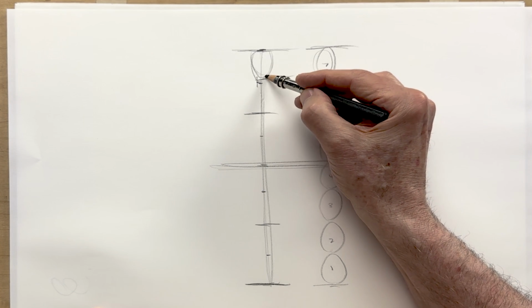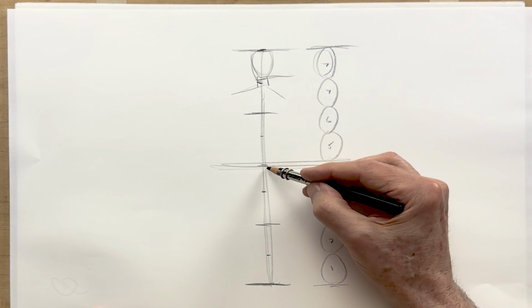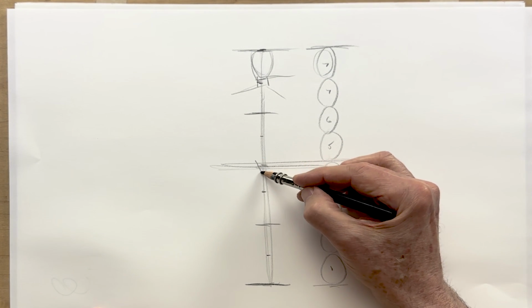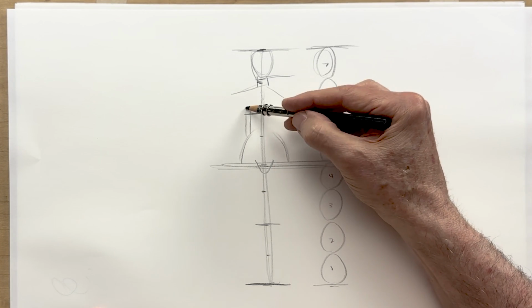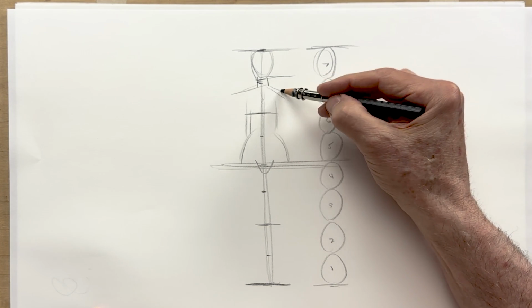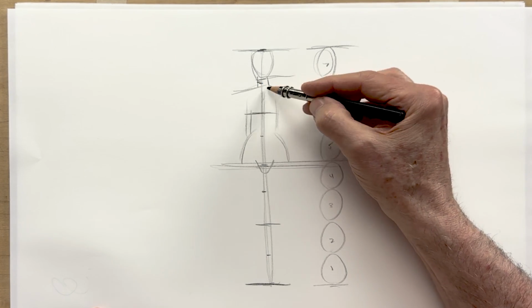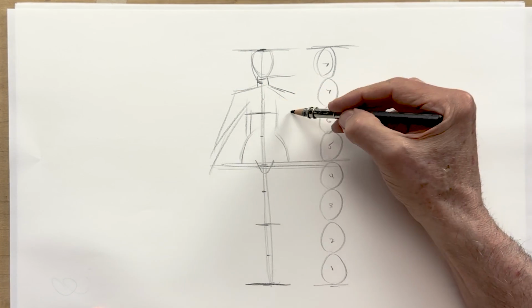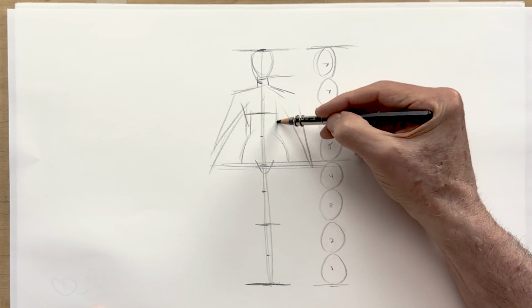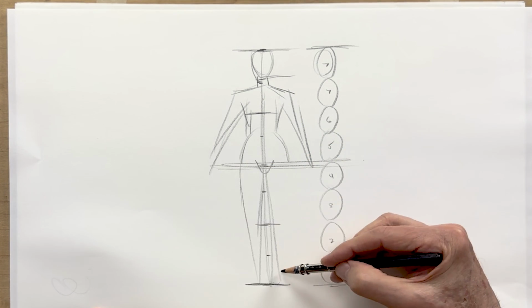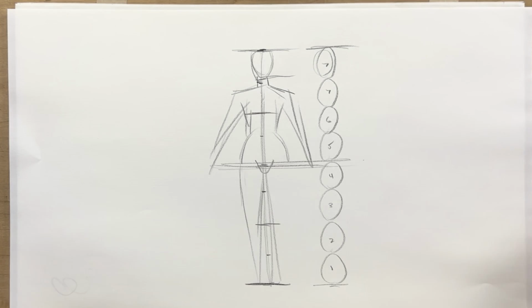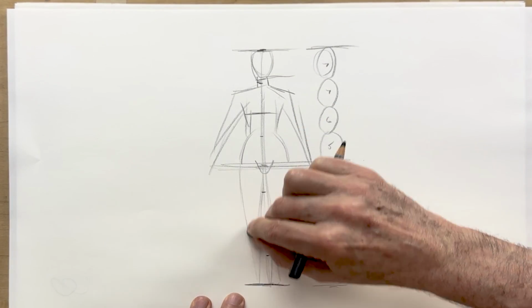Her neckline, her shoulders, there's the inseam and the groin area right there, and her hips. She has a narrower rib cage than the male. Arms, and then legs. I'll bring the legs out just a little bit further.